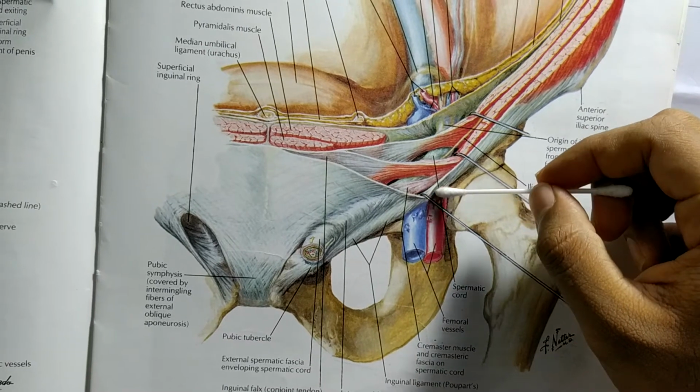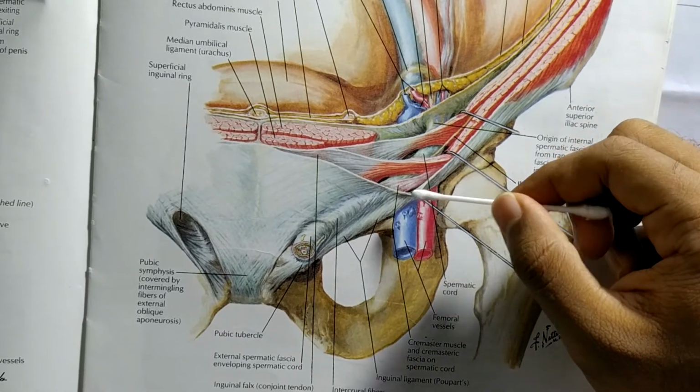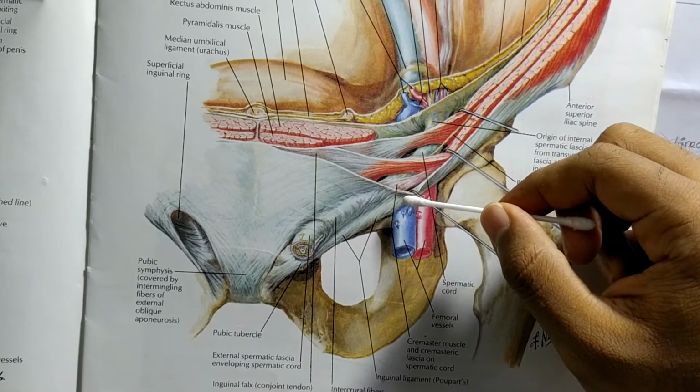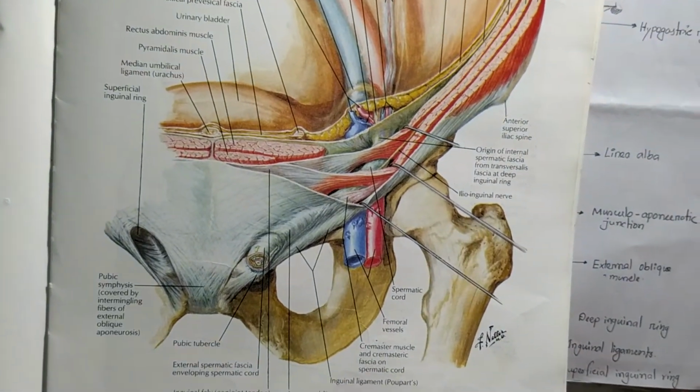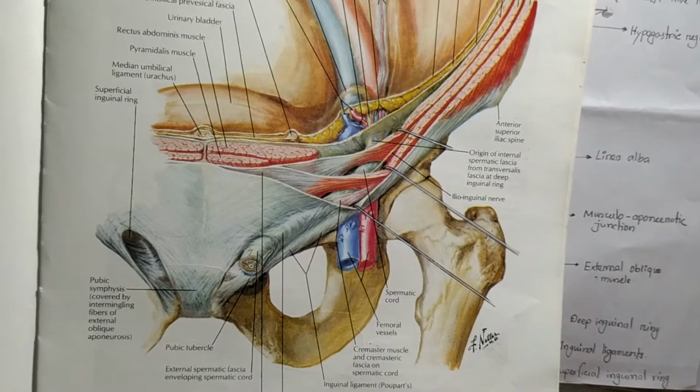There is another question: the layers of the scrotum from above downwards.